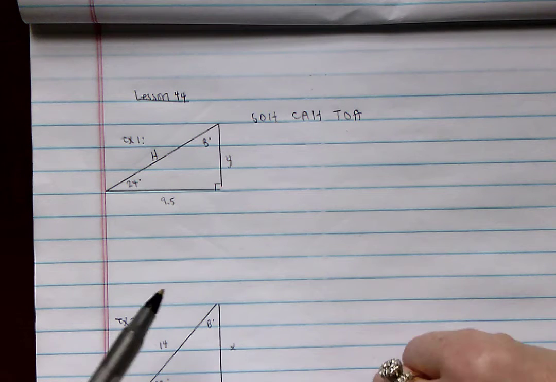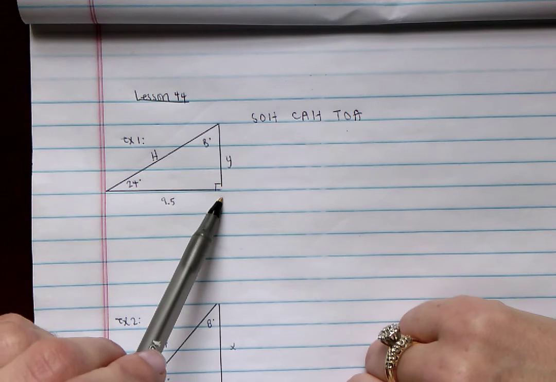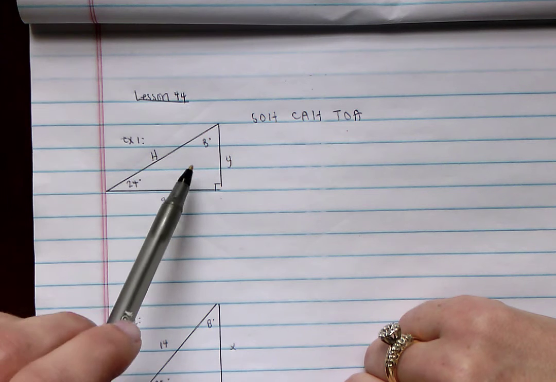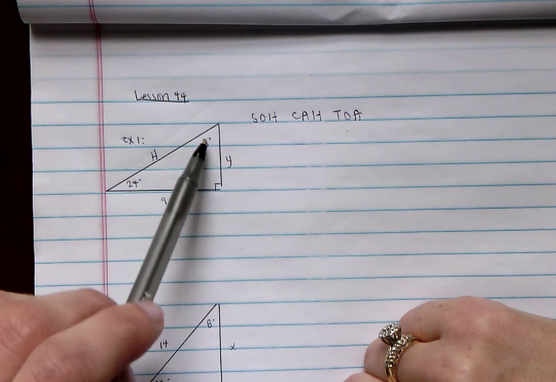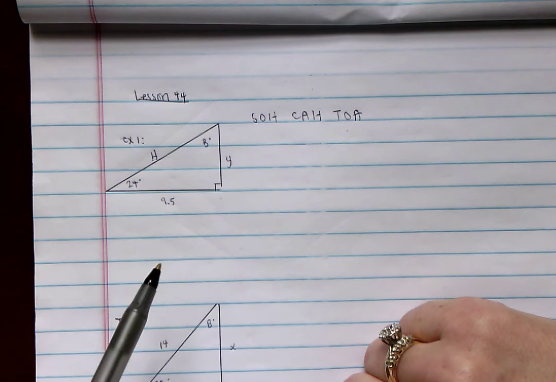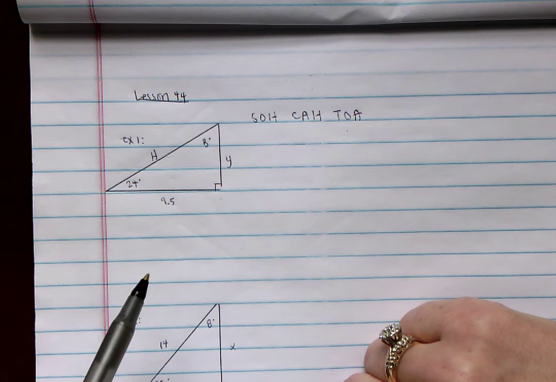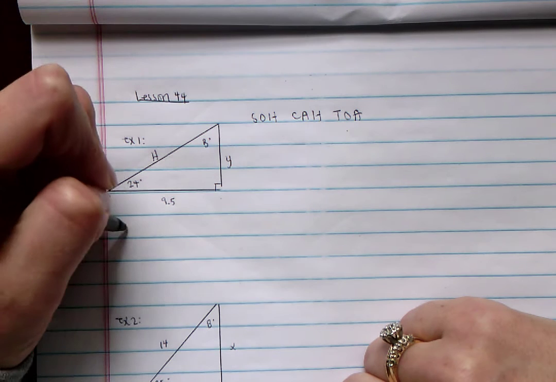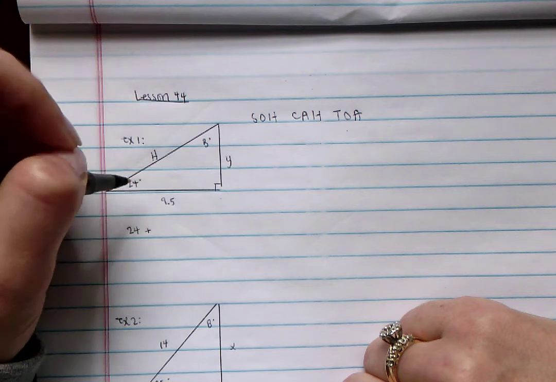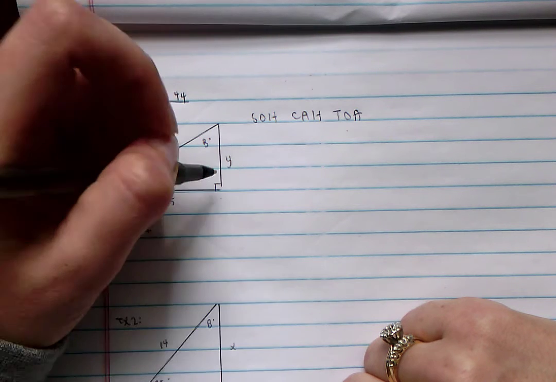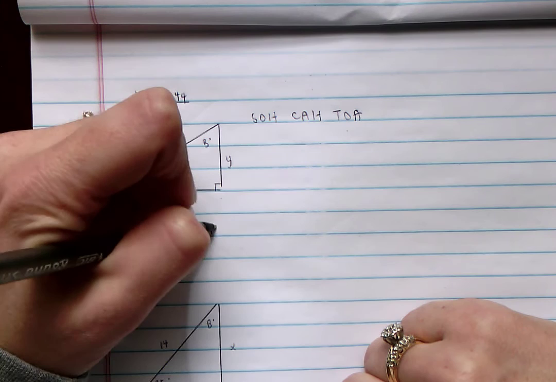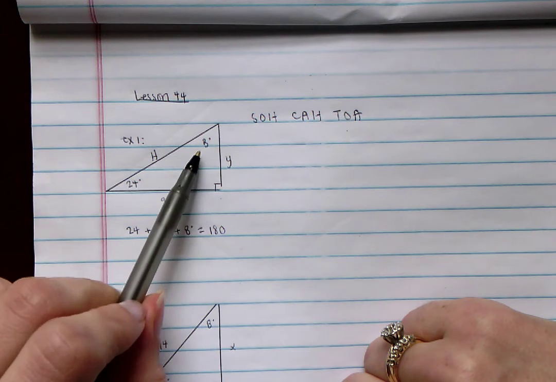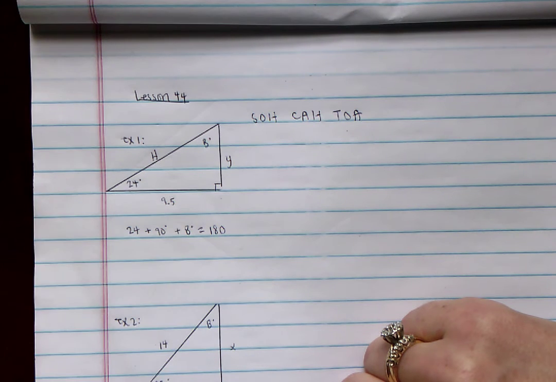Now, if you see that you have a right triangle and one other angle, then solving for the remaining angle is not that difficult, right? We know that all three angles in the triangle add up to 180 degrees. So maybe the first thing I would do is solve for angle B. I might write an equation like this: 24 degrees plus 90 plus angle B is equal to 180. You could also say that 24 plus B is equal to 90.